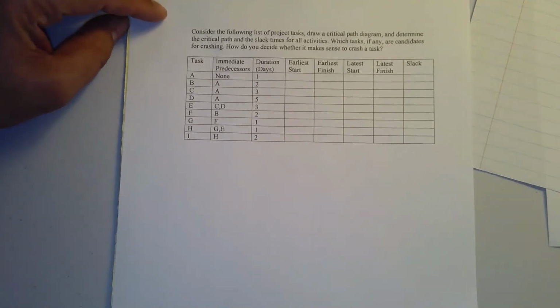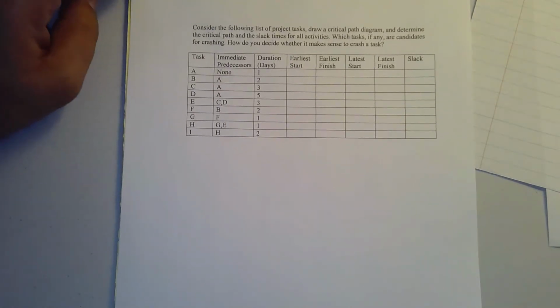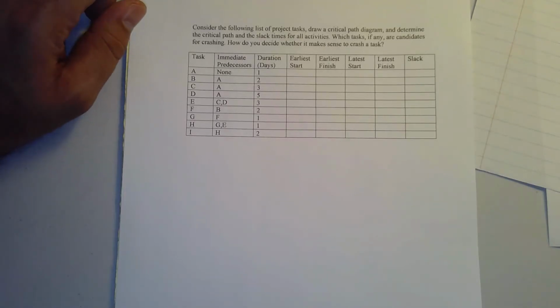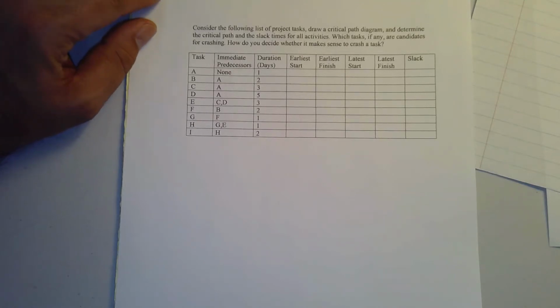So here's the first example. It says, consider the following list of project tasks, draw a critical path diagram and determine the critical path, and slack times for all activities. Which tasks, if any, are candidates for crashing, and how do you decide whether it makes sense to crash a task? All right, so first off, let's draw the network.